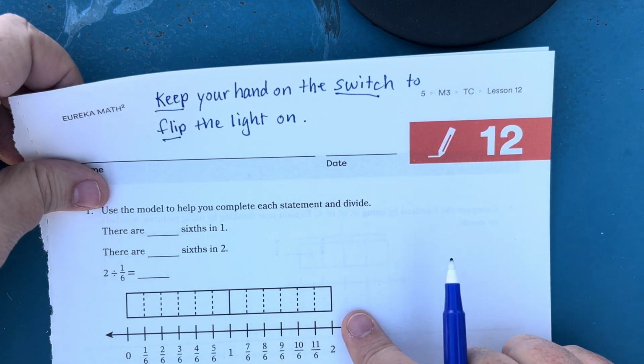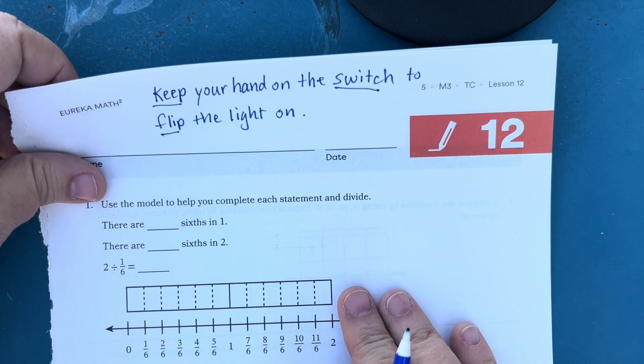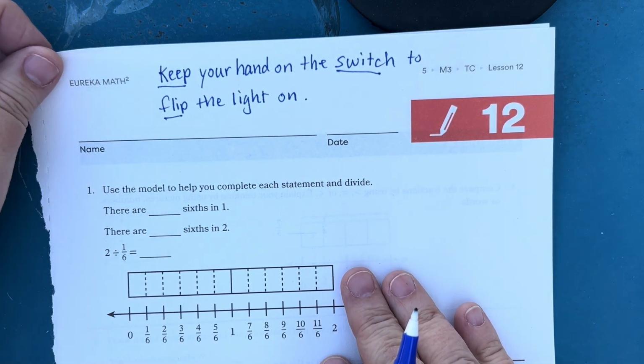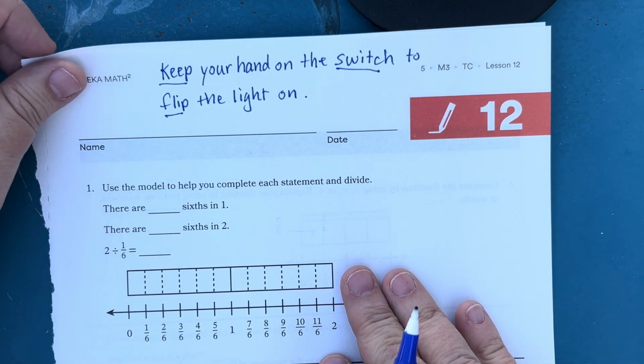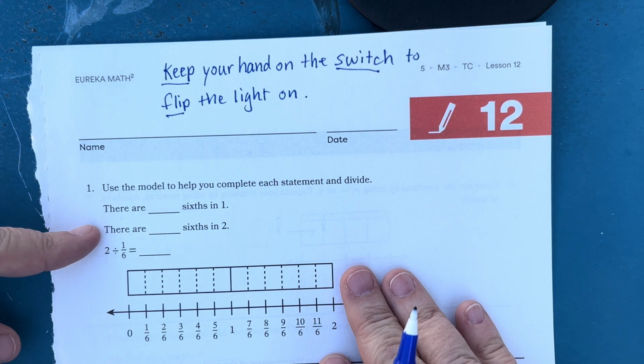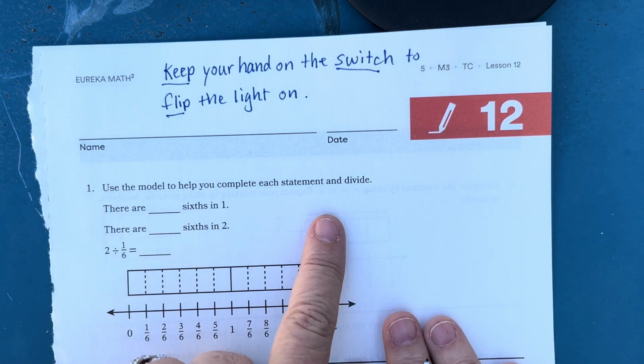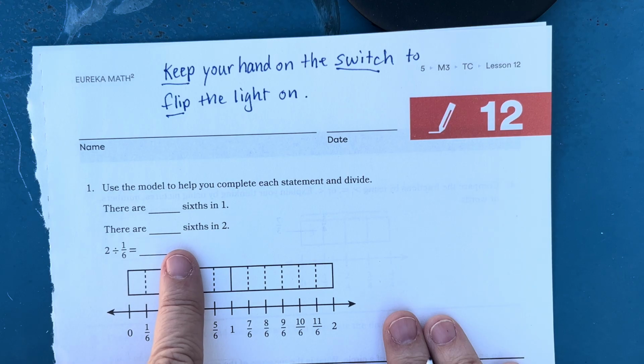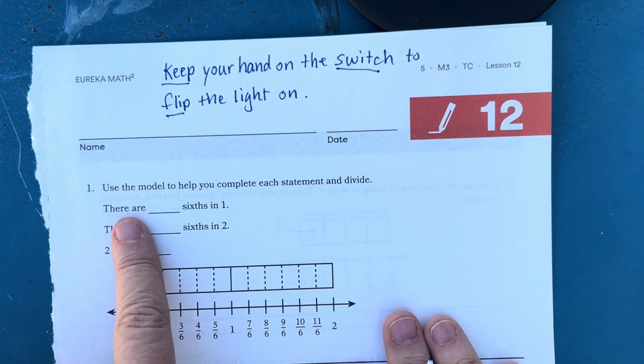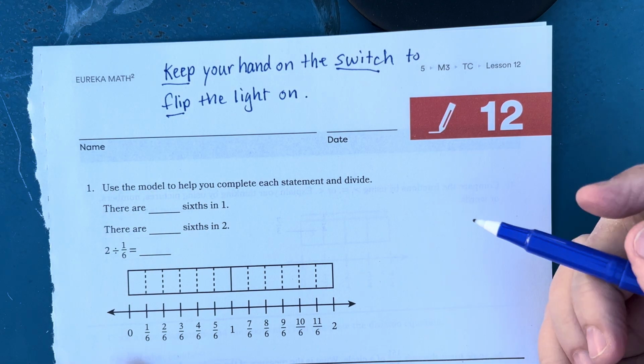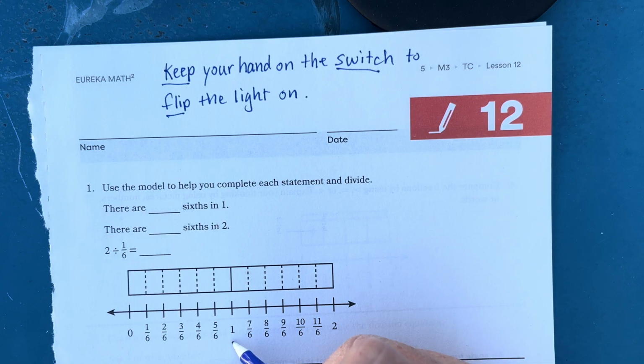So I'm on lesson 12 to begin with. We're going to do some work on lesson 12, and then I'm going to kind of look at lesson 13, and we're going to release you to do some of these on your own. So use the model to help you complete each statement. So we're looking at 1. So, getting a little tricky here with our fractions.